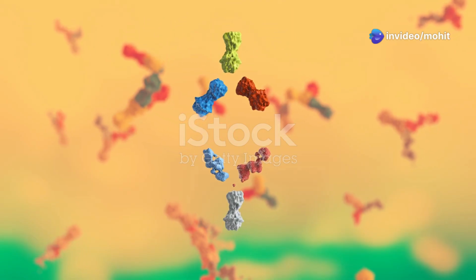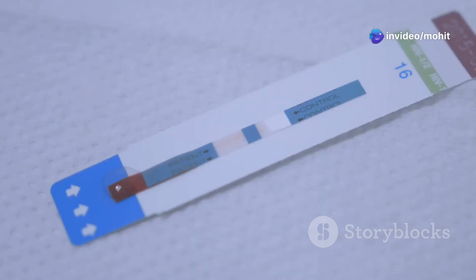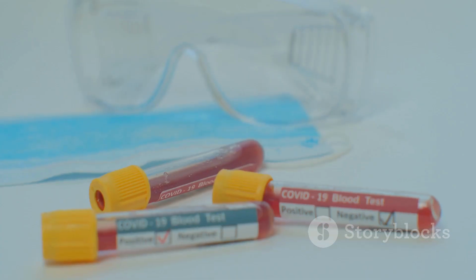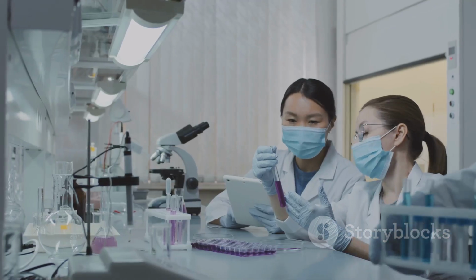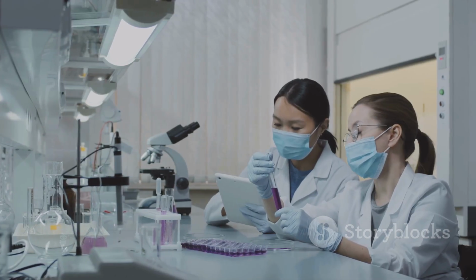Antibodies are the first line of defense against infections. They are used in blood tests to detect diseases like HIV, malaria, and COVID-19. Additionally, they are essential for autoimmune disease research and allergy treatments.